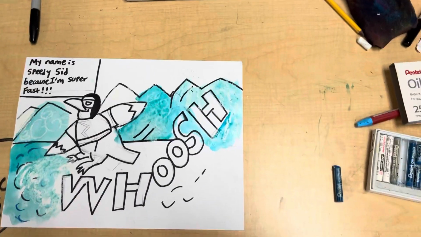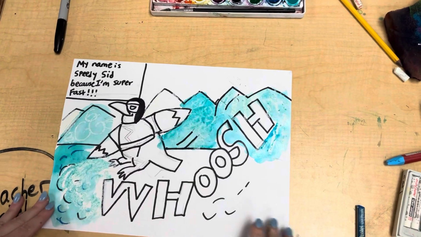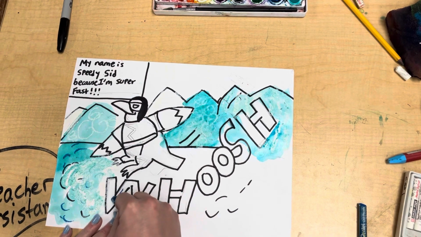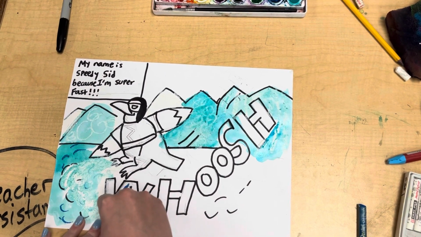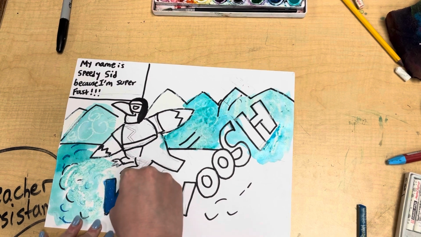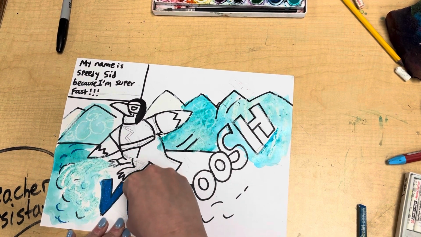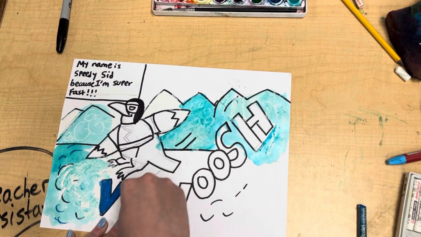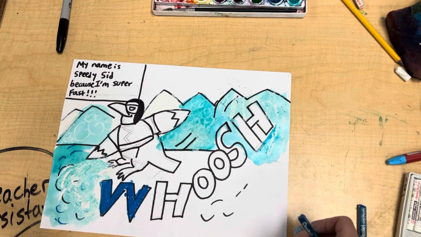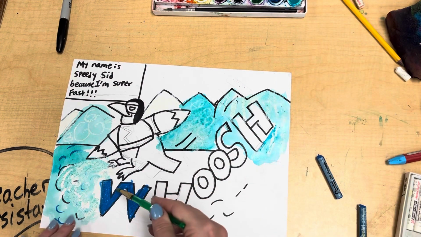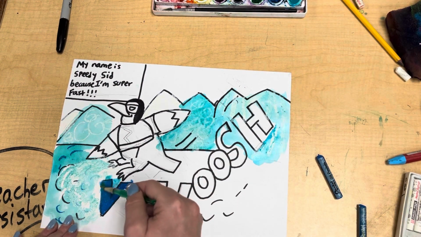I'm gonna go ahead and speed this up a little bit now that you can see. Same with here. If I want to go in and get some blue, I can color this in blue. And when I paint over it, it pops through. You see that?